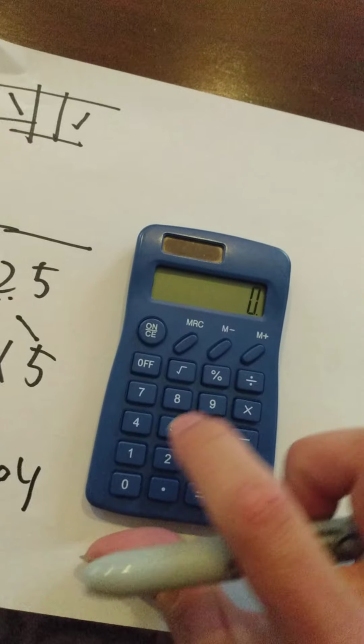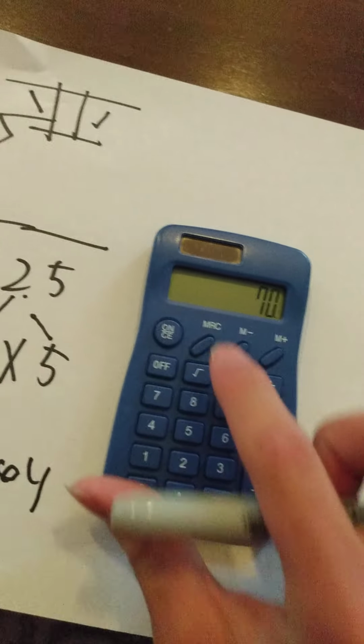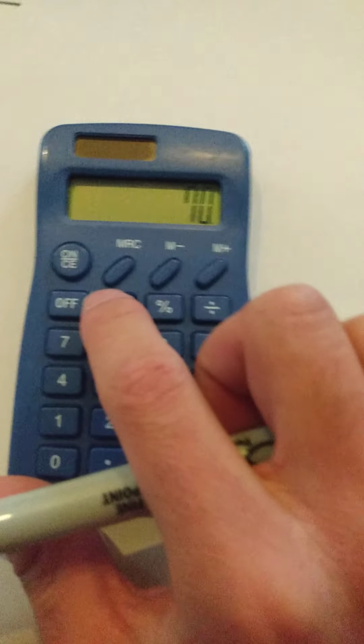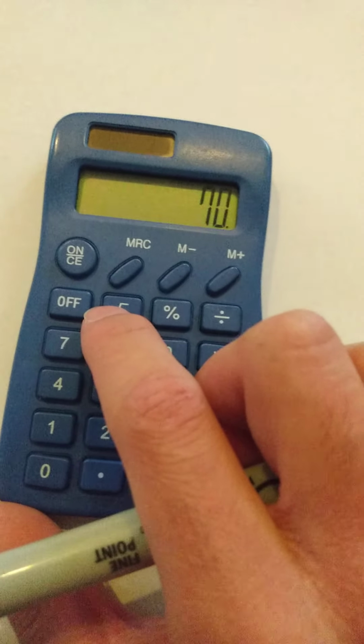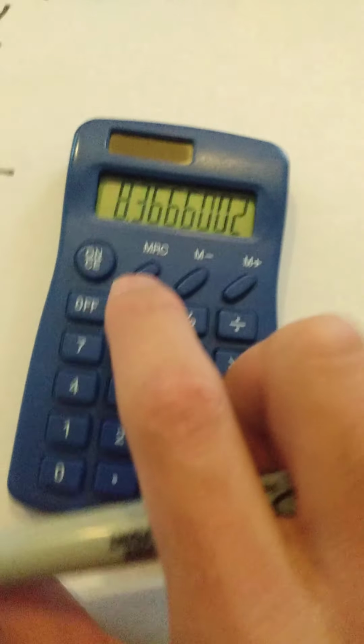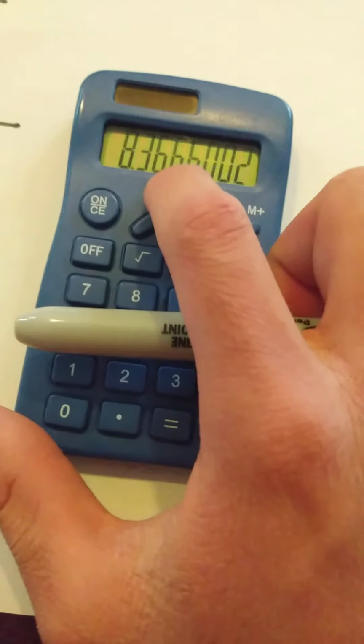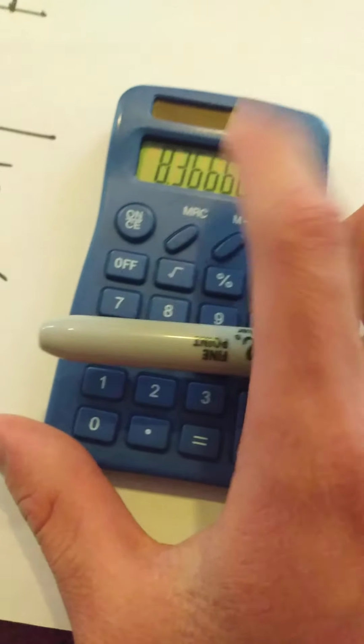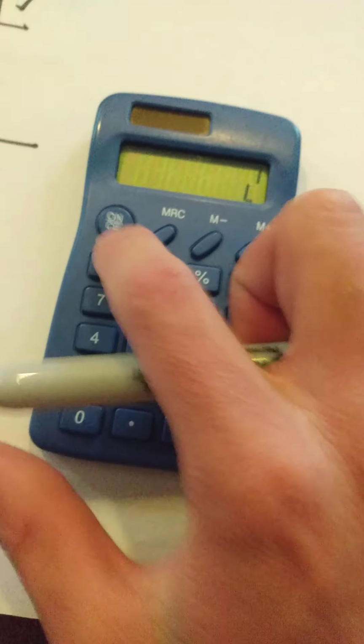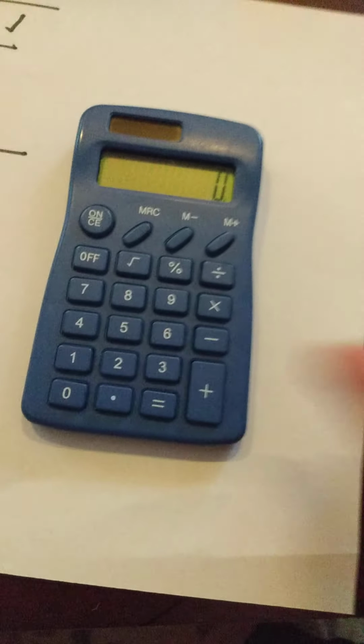But what if I try to do the square root of 70? We don't know, because a number times itself does not equal 70, and we would get a number full of decimals, like 8.36. And then we would round the decimal to the nearest tenth. So, in this unit, we're not going to use a calculator.